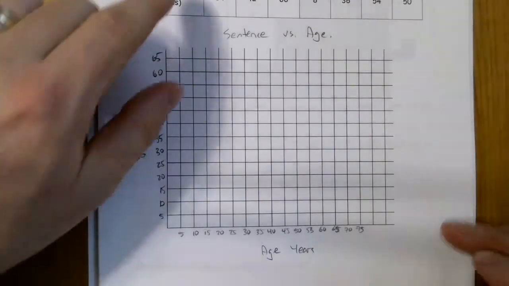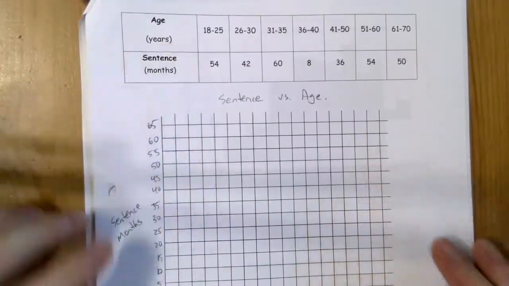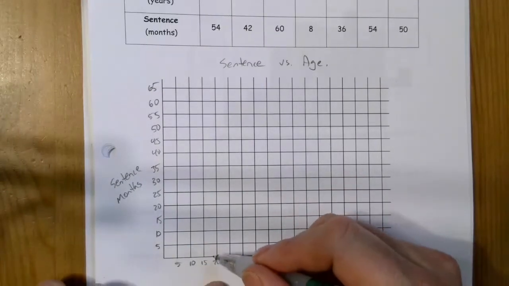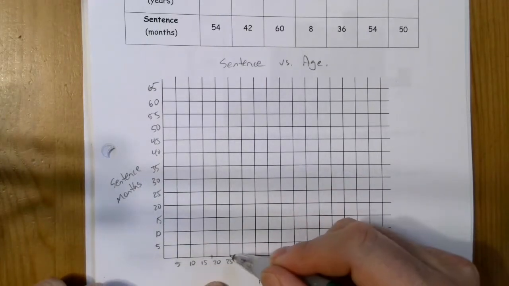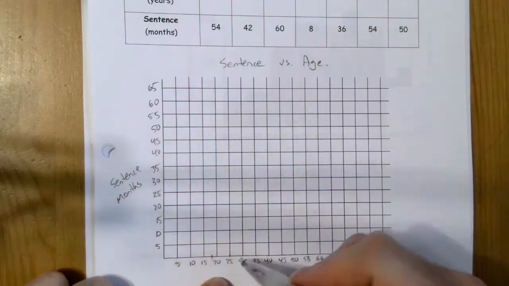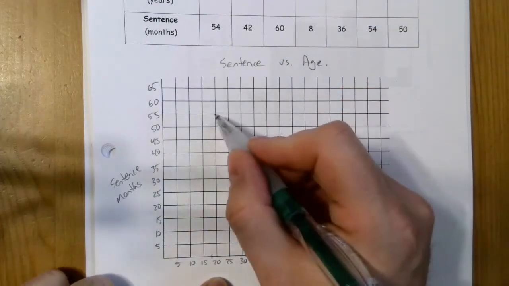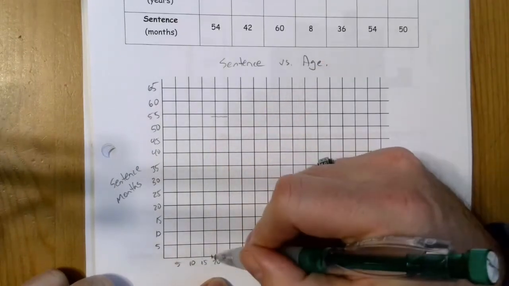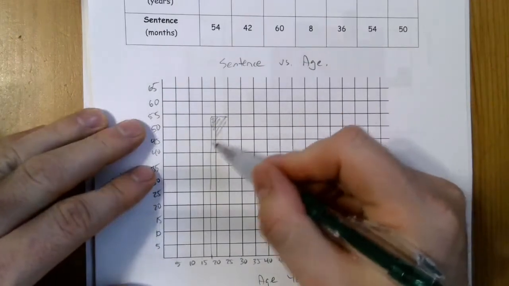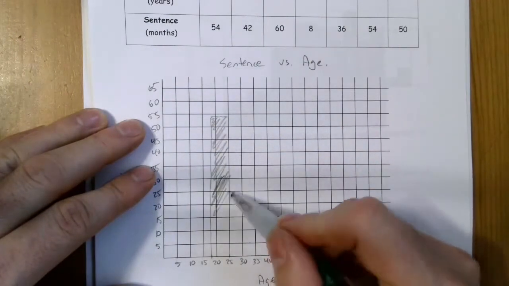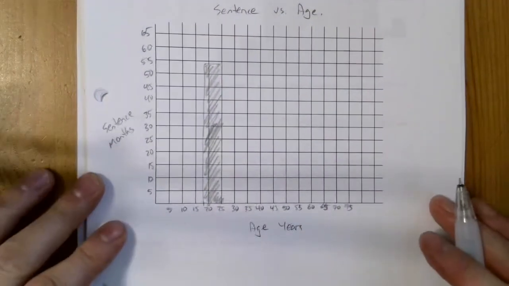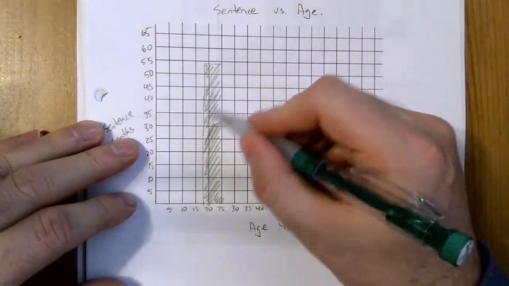Okay. So my first one, age 18 to 25, there was 54. So 18 to 25 is going to be somewhere from about here up to 25. And I go up to 54, so just a little bit shy of the 55. So it's going to look something like this. Now, clearly it would be better for me to have a ruler, but there I go. So there's my graph right here.